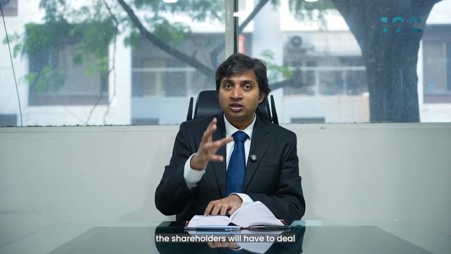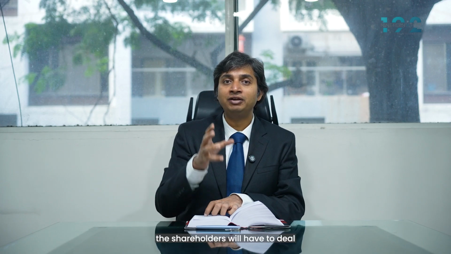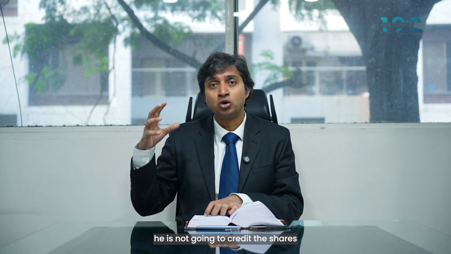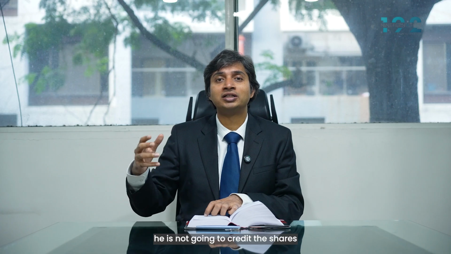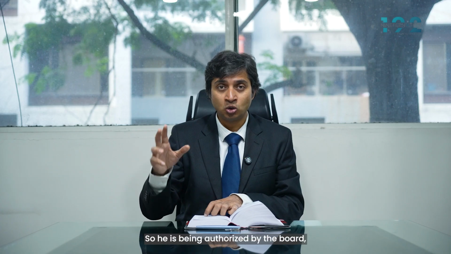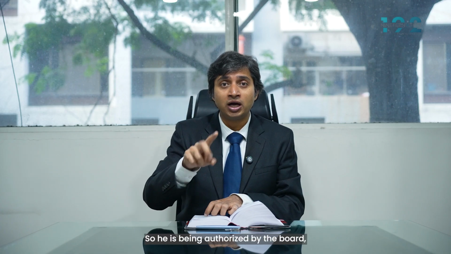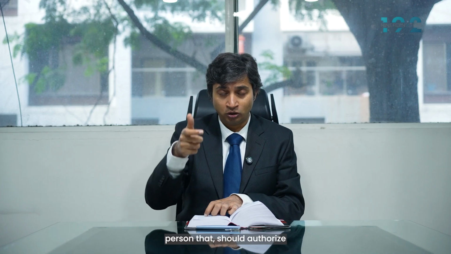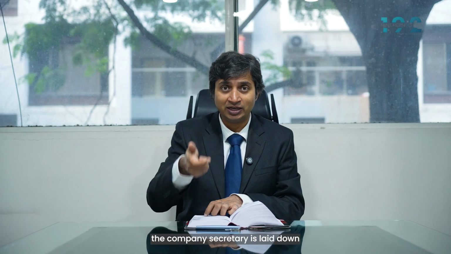The shareholders will have to deal with the nodal officer of the company, because unless and until that nodal officer issues the entitlement letter or verifies the entire documentation of a particular claim, he is not going to credit the shares or process the claim further. So he is being authorized by the board, and that the board should authorize the company secretary is laid down under sub-rule 2 of rule 6.